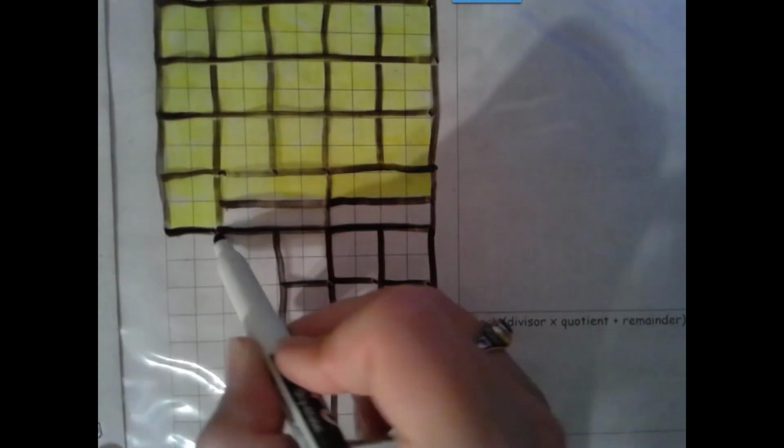You just have to make sure you have 4 in each group. And there we go. I have no remainder, so that means 4 is our greatest common factor.